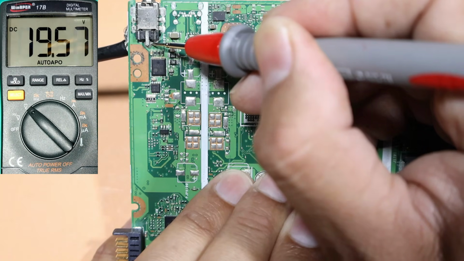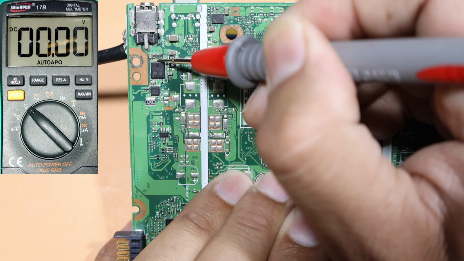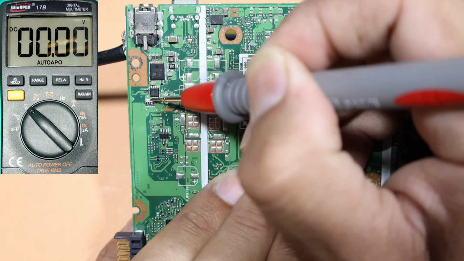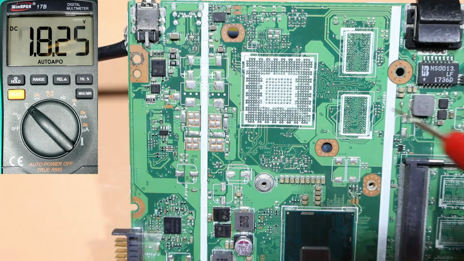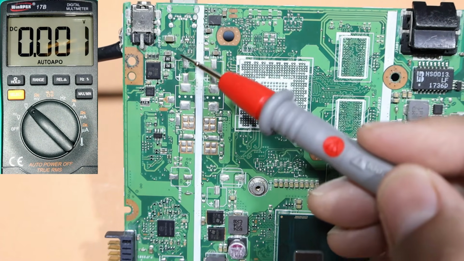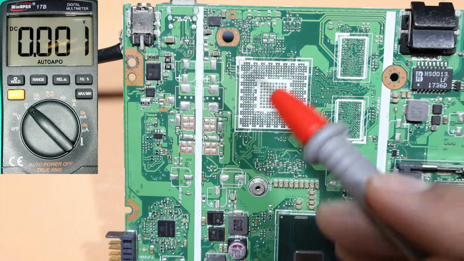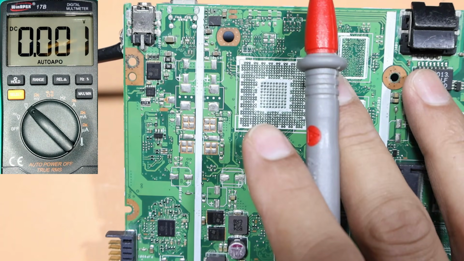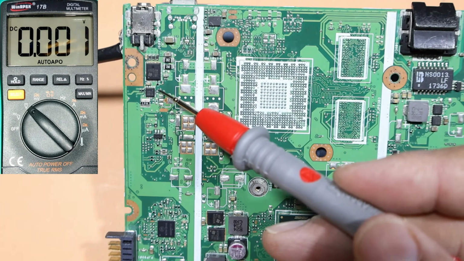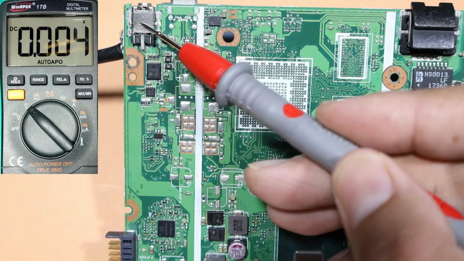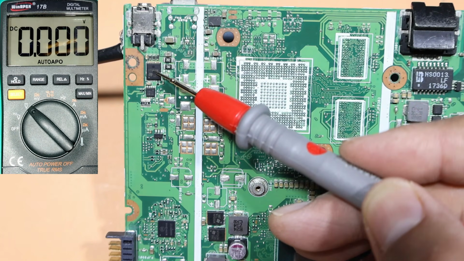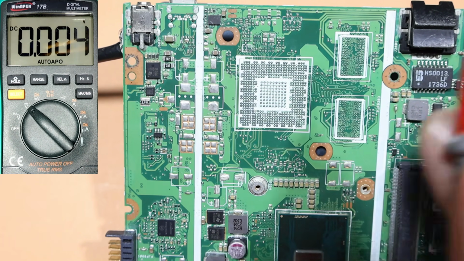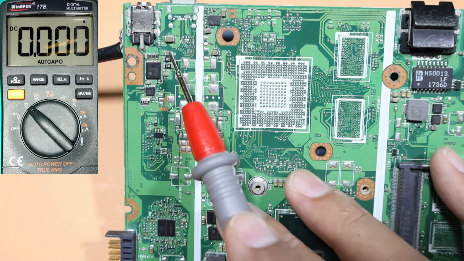If you want to master how to track voltages and understand schematics, this video is for you. We're going to study one of the most important circuits in every motherboard, the charge circuit, the circuit near the power jack. Very important. 80% of these motherboard failures are due to this circuit and these components.